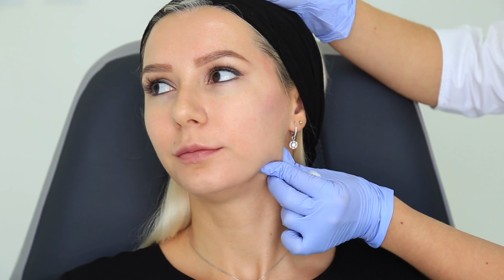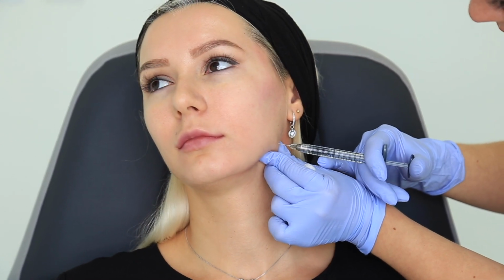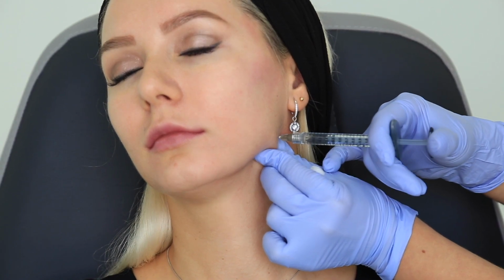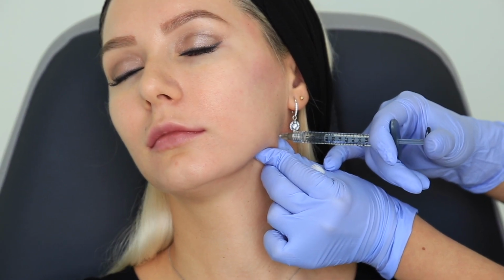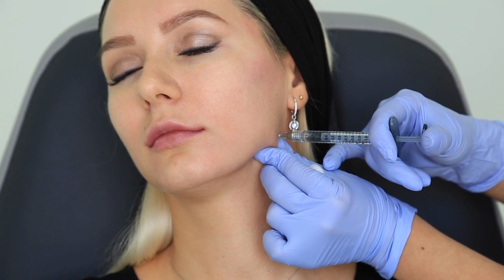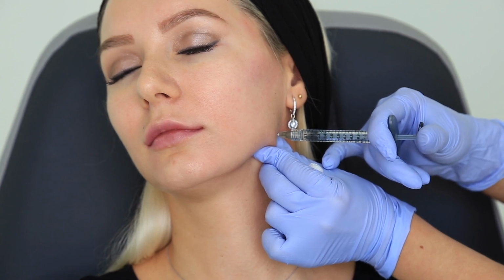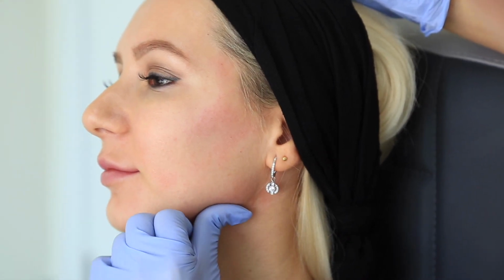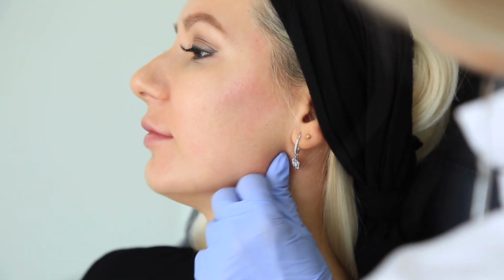You may notice the difference between two sides and a great lifting effect on the treated side. Now the angle of the mandible. I hold the angle between the fingers and inject deep to the bone, slightly above and medially from the angle itself. Usually I inject 0.2–0.4 cc of the product. You can see immediate angle definition and a straighter jawline.